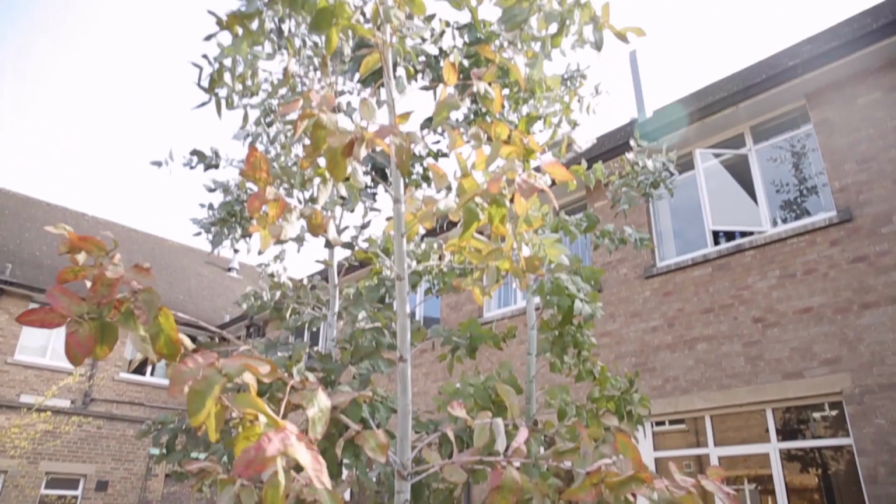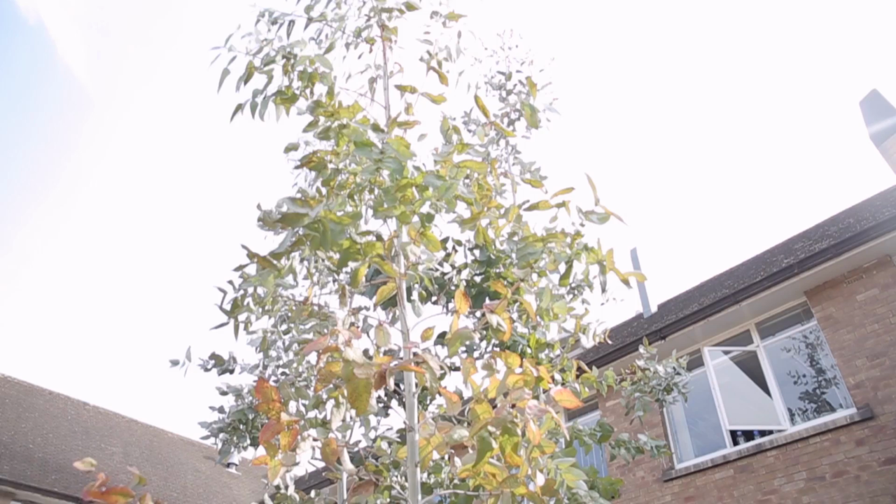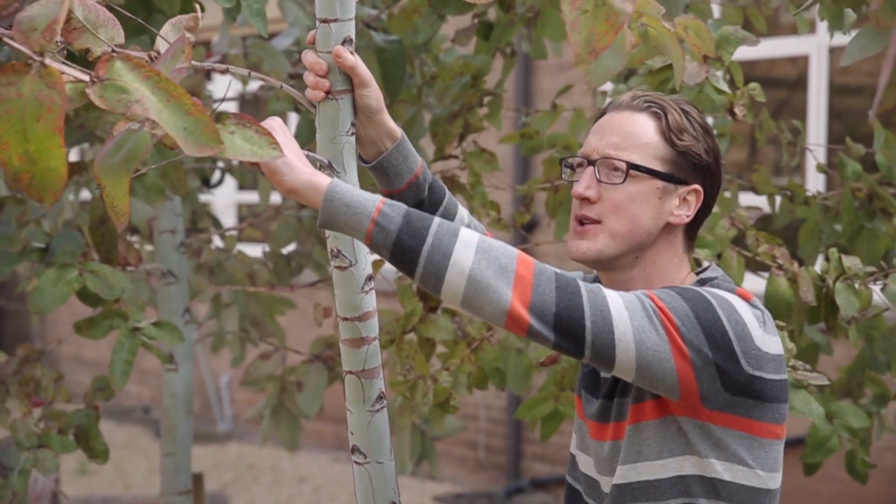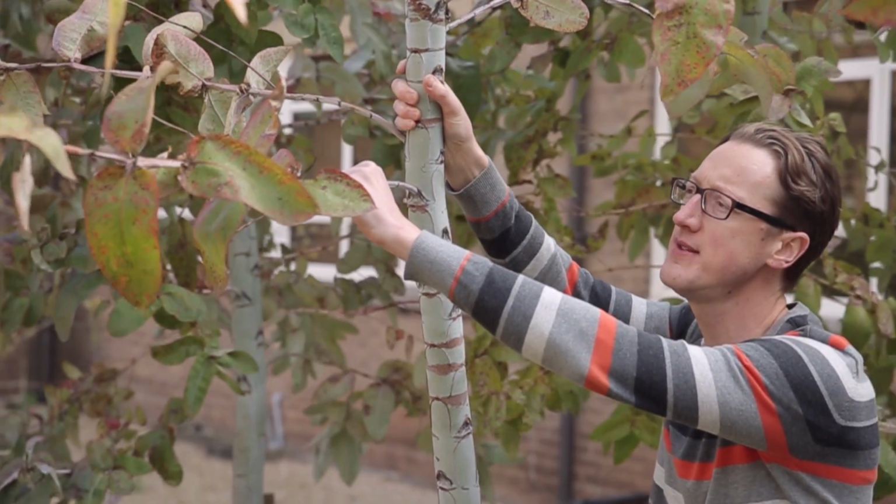We're standing in the courtyard right outside my office, looking at something that to a European or a North American would be extremely surprising. And it's a tree here. This is a eucalyptus, and you can see that it has two different types of leaves on it.